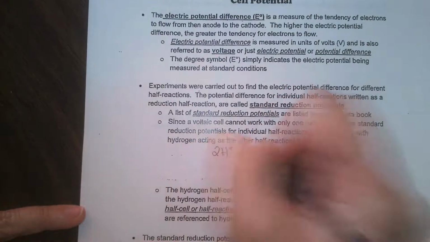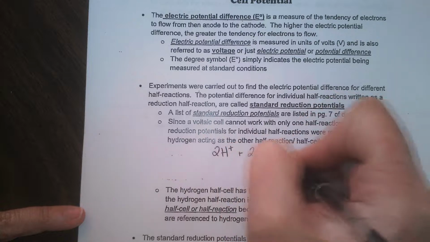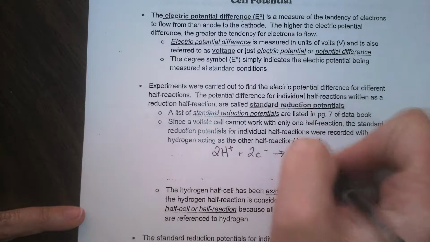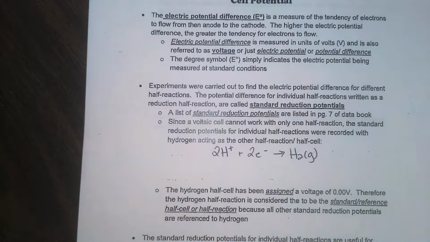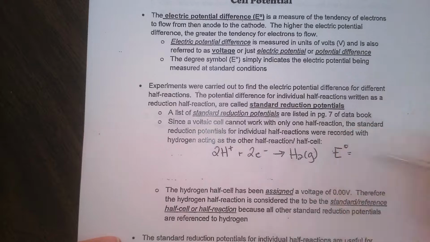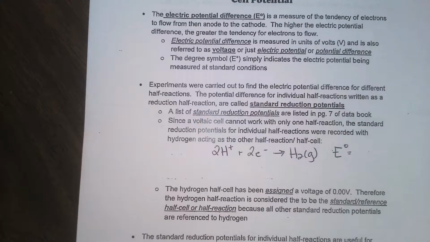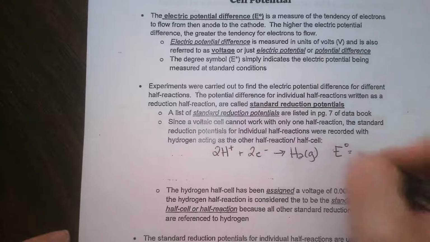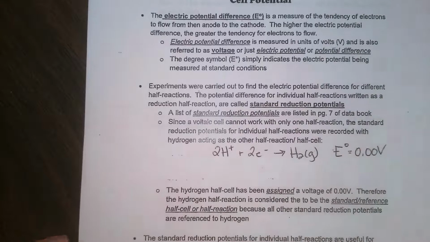2 hydrogen ions plus 2 electrons will give us hydrogen gas. We will actually physically see bubbles forming at the electrode. If I look in the table on page 7, what is the voltage that's listed for this reaction? You're going to need your data booklets out. You won't get through this lesson without it. This one that we just wrote down: 0.00 volts. Okay?